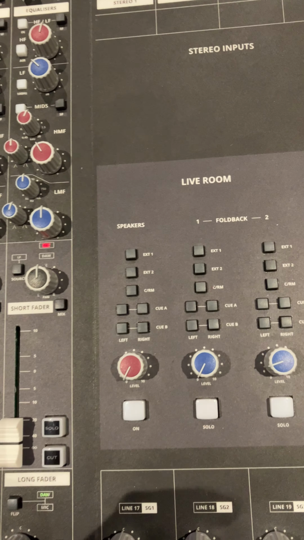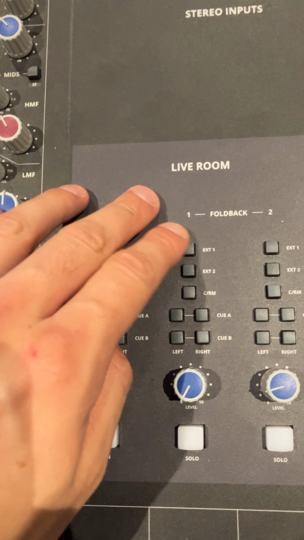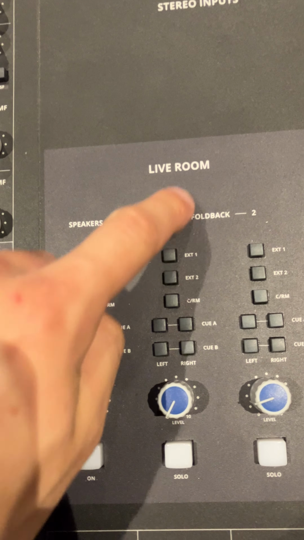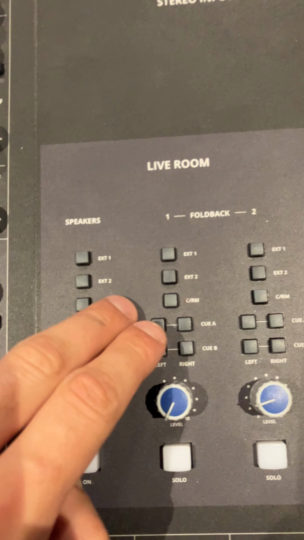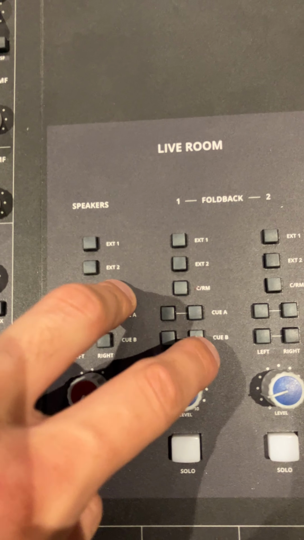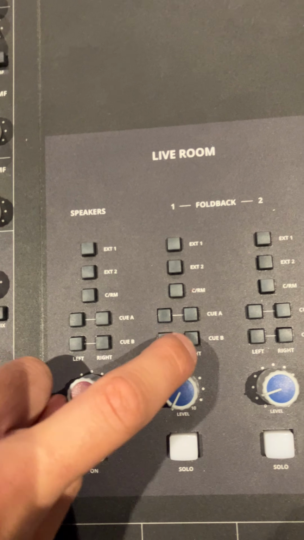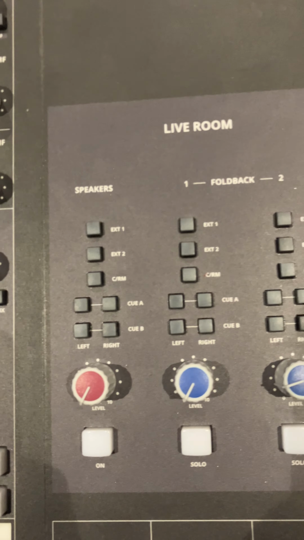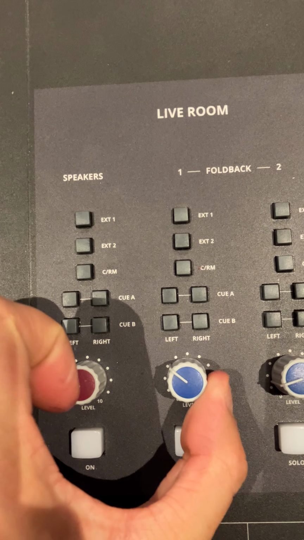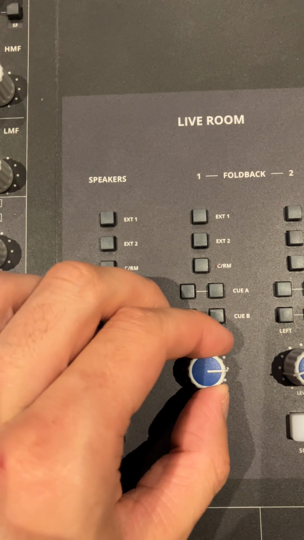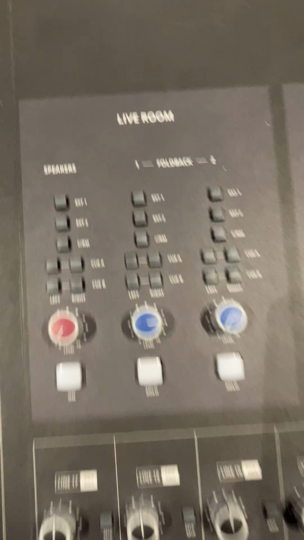First thing I need to do is tell the console, right? So Foldback 1 is the output for headphones on this console. I need to tell Foldback 1 that it's going to receive its signal from QA and QB. And in this case, QA is going to be the left side of the mix, QB is going to be the right side of the mix. I'm going to bring my overall Foldback level up to about 3 o'clock, which will give me plenty of headroom for anything they need next door.